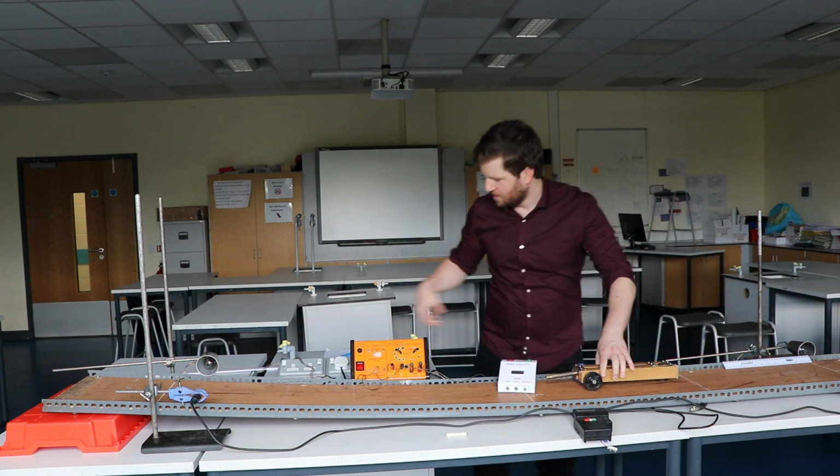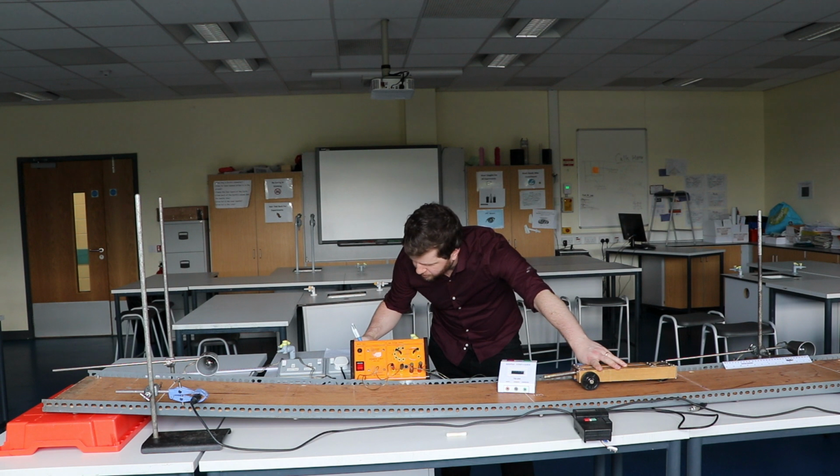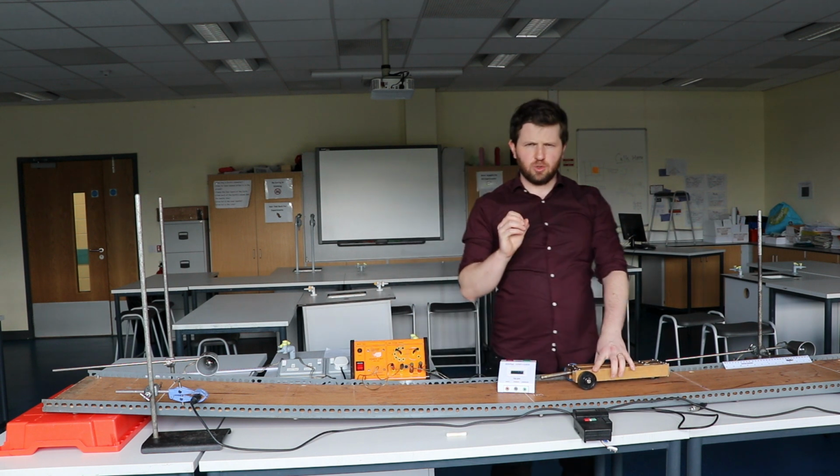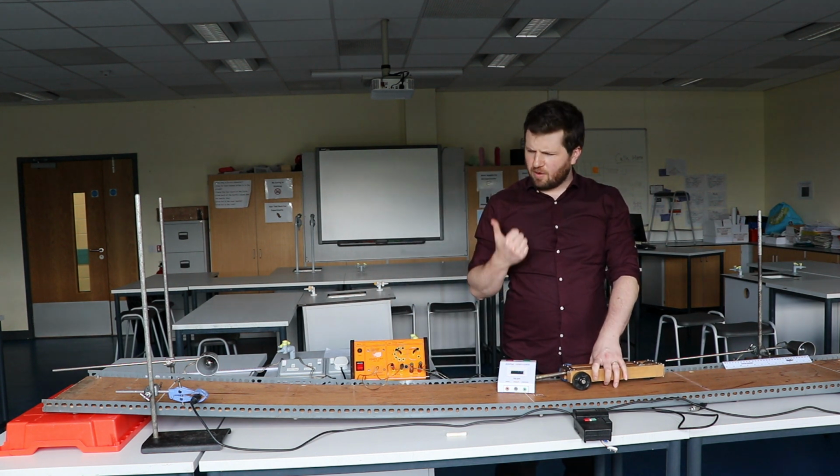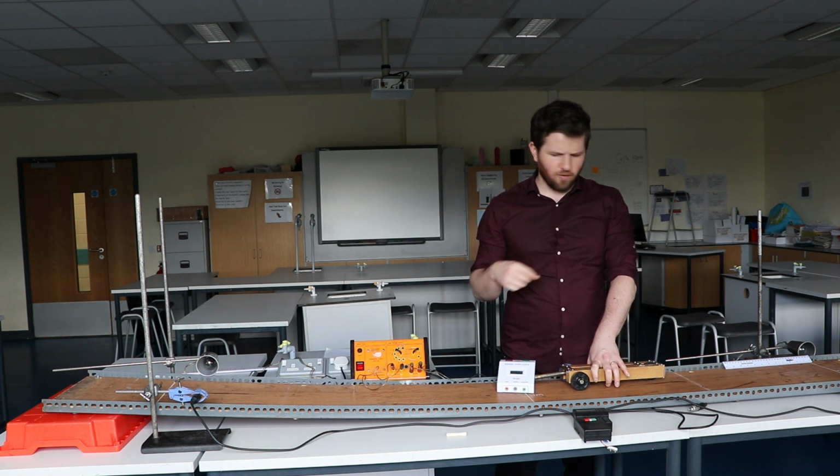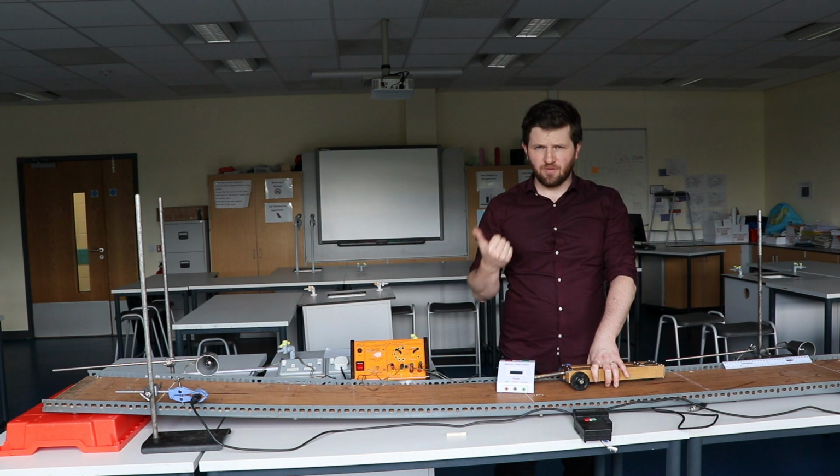2.85 seconds. That's my total time. So I've got a total time there. I've just got that. So we've got then our change in speed. We've got then our total time. So we can then make sure we can calculate that acceleration.